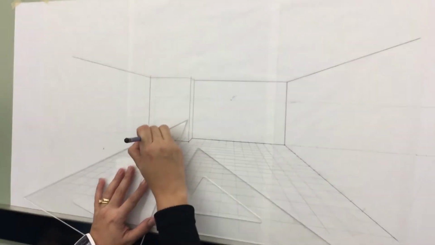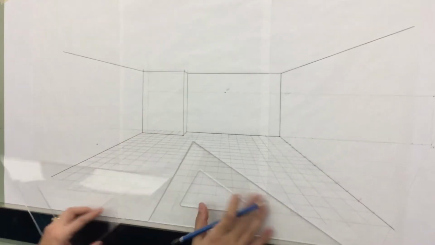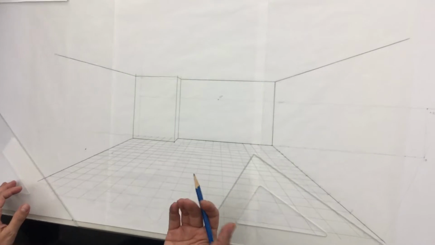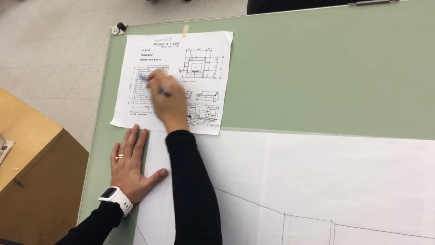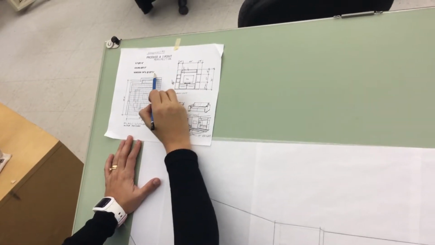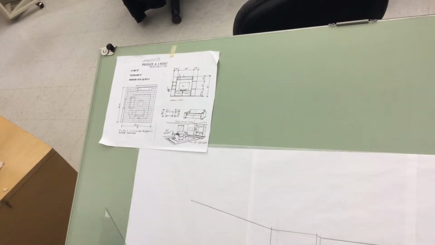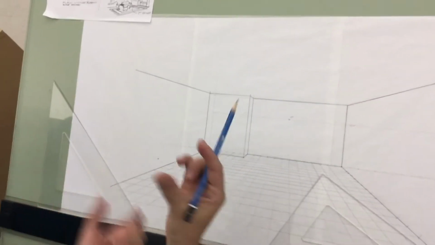Okay, so now we're going to do the window. What is a window? A window is a hole in the wall, okay? So this window right here, it's 1, 2, 3, 4, 5, and it's 30 inches from the floor, and it's 54 high, okay? So we need to open a hole in the wall, okay? And that it's going to have a thickness because the wall is usually very thick.